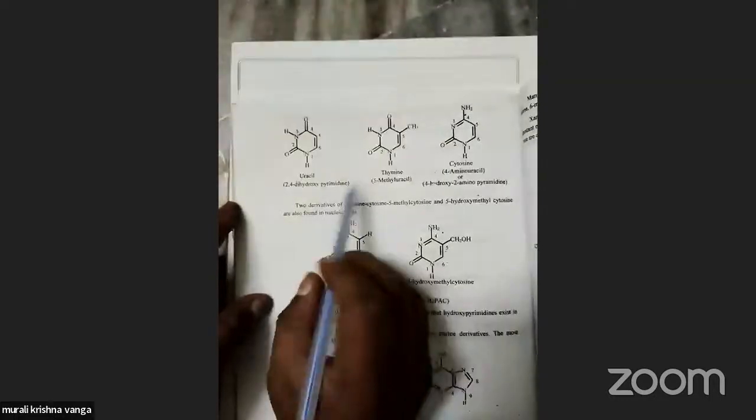In this case, we are discussing compounds like in your notes: uracil, thymine, cytosine, 5-methyl cytosine, 5-hydroxymethyl cytosine, and adenine, guanine. These compounds are there. We are discussing synthesis one by one.